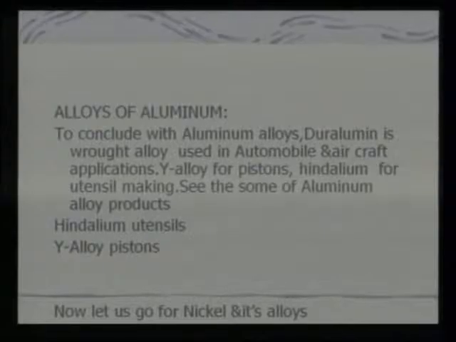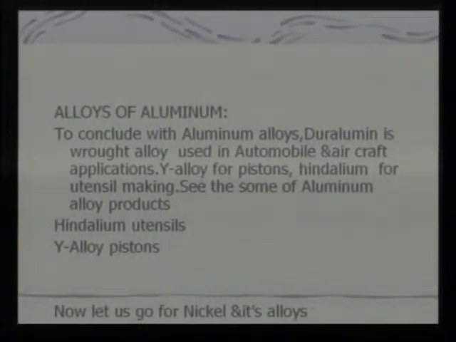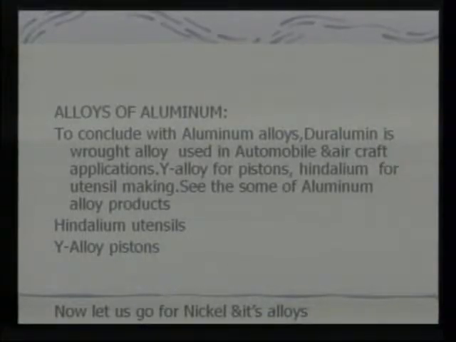Duralumin, which is a wrought alloy, that is it need not be cast, having the percentage of copper 3.5 to 4.5, magnesium 0.4 to 0.7%, manganese 0.4 to 0.7, aluminium is balanced. With the properties of non-magnetic, resistance to corrosion, possesses good strength. It is used for aircraft and automobile engineering in the form of forgings, bars, sheets, rivets.